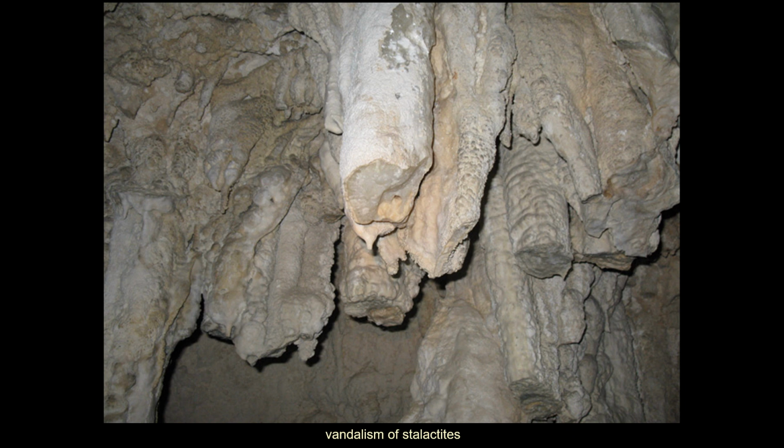I thought I'd close by just mentioning that vandalism in caves is a problem. I mentioned that a little bit earlier, that these are some stalactites that have been damaged, where people have broken off samples. This is a terrible thing to do. So try to be respectful if you go in caves. Never, ever even touch the cave decorations. Leave them there for the next person to appreciate.